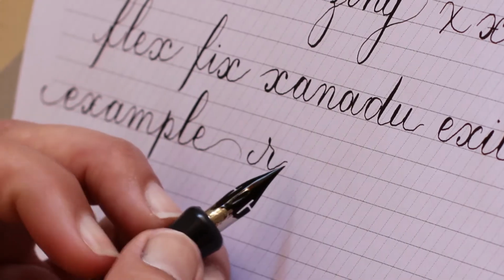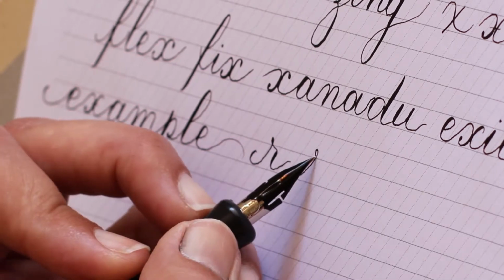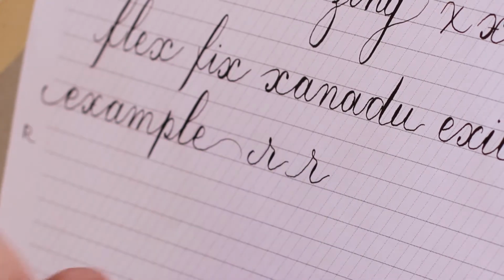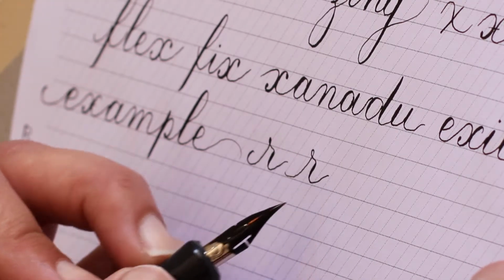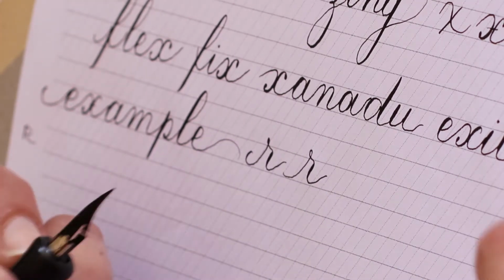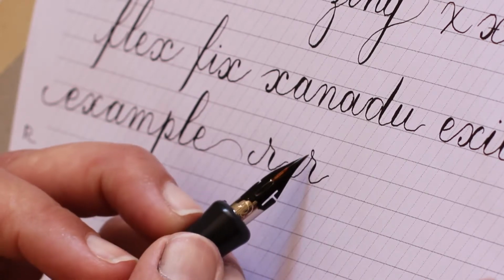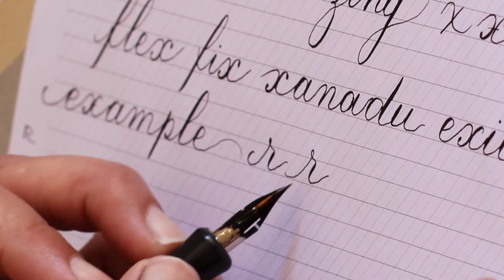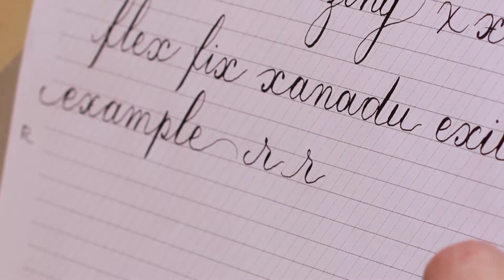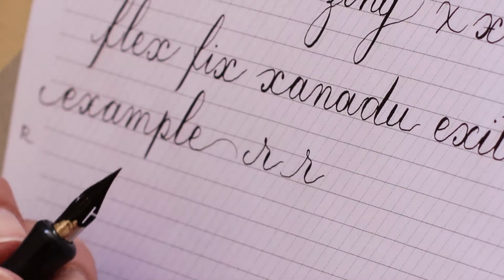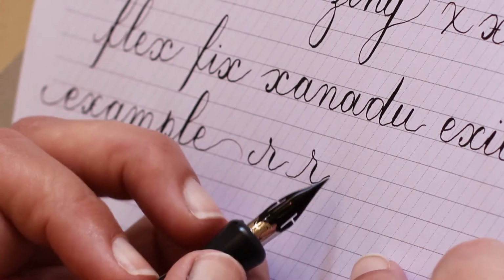So let's have another one. The R, stop, and go on. So we start at the bottom and finish at the bottom, not very different from our A or C, and with the added bonus of a nice curl. The second R I'm not very practiced at writing, so I'll show you what I know.